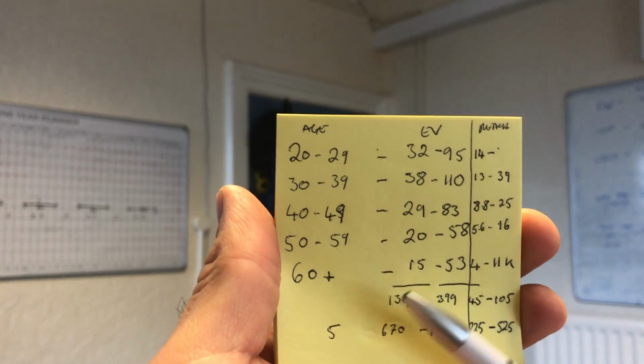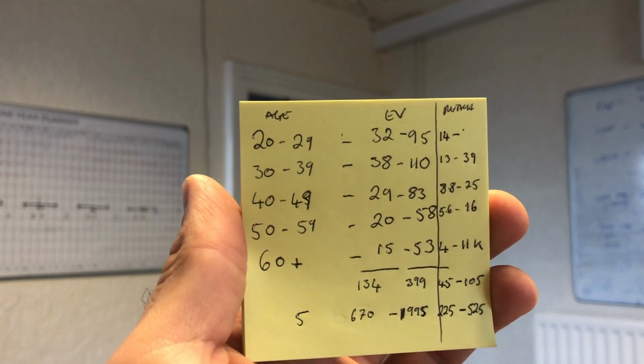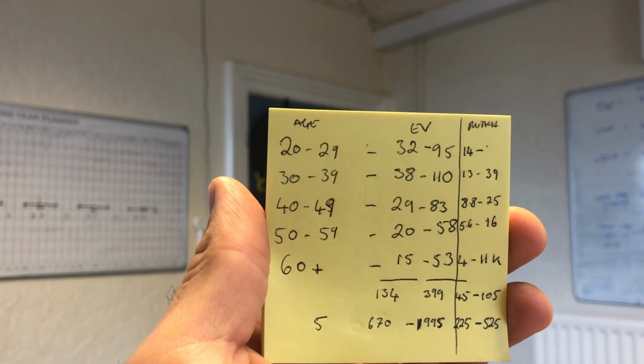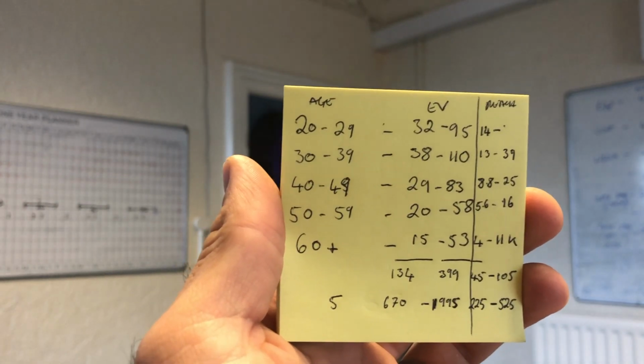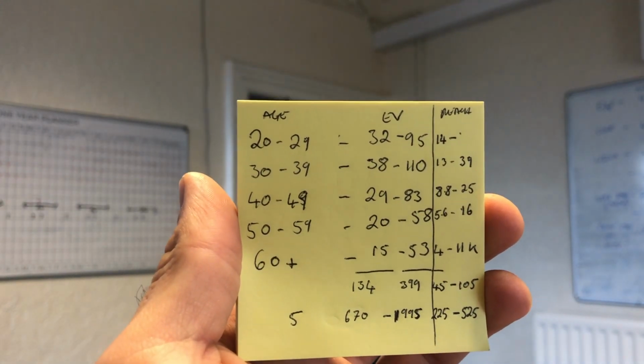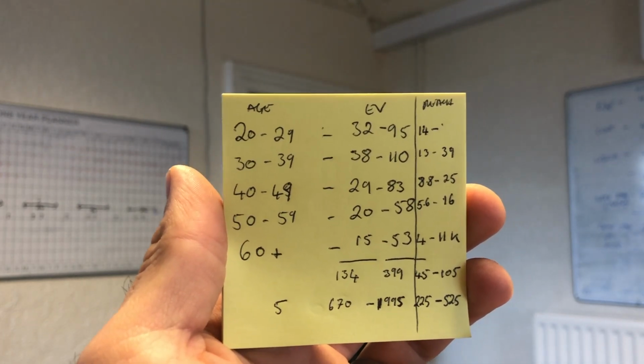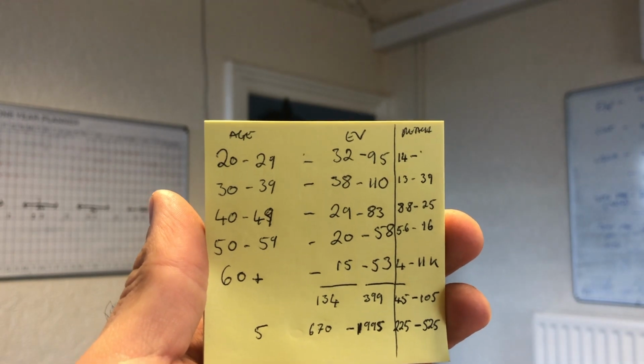So somewhere between 134 and 399 people are going to join into our event. They're going to respond to it. To do that, I'm going to use a reach of between 45,000 and 105,000 people. And over my 5 days, I'm going to get an event response of 670 to nearly 2,000 people basically. And the reach is going to be 225,000 to 525,000. So that's all fine and dandy.